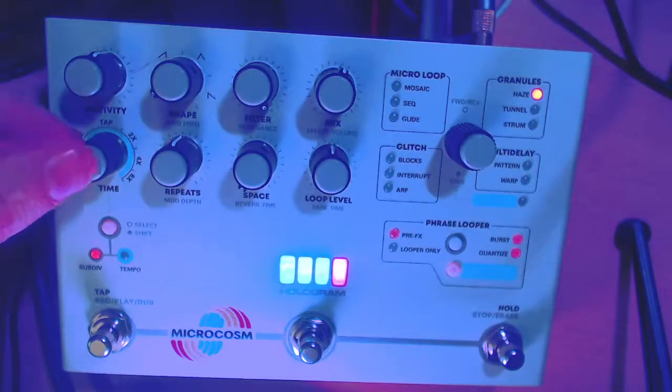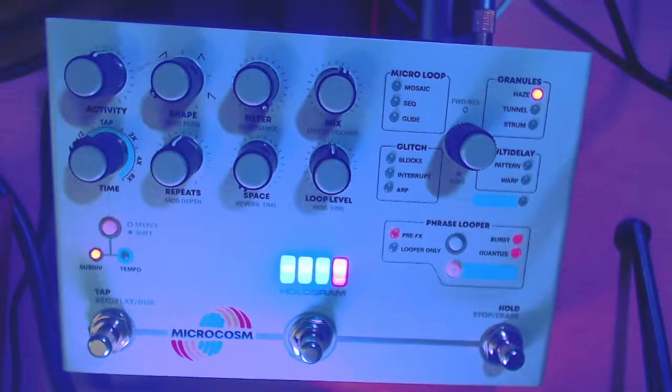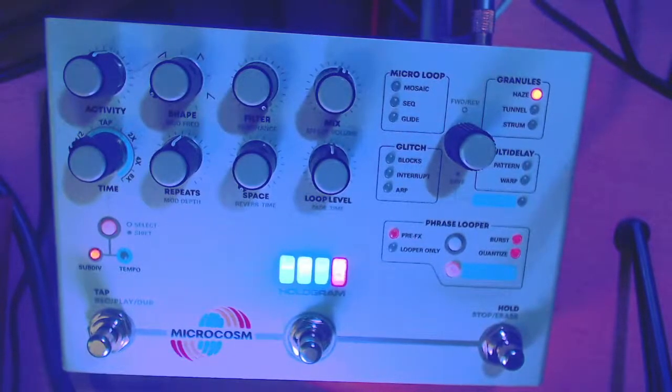If I adjust the time, it's how often it triggers. But in all these cases, it's triggering based upon my MIDI clock, which is nice because it keeps everything in sequence.